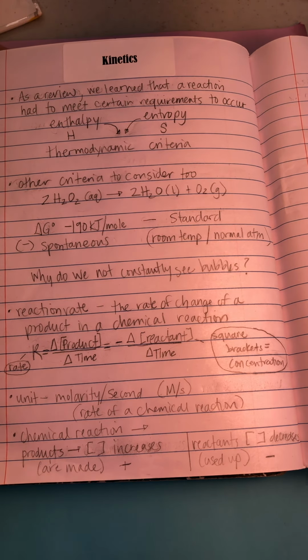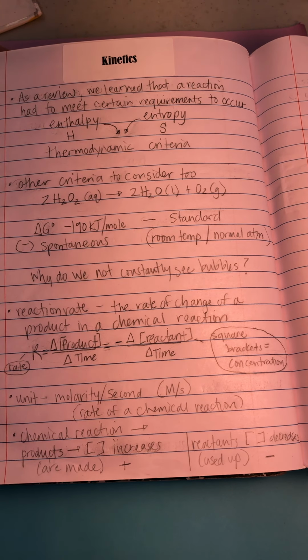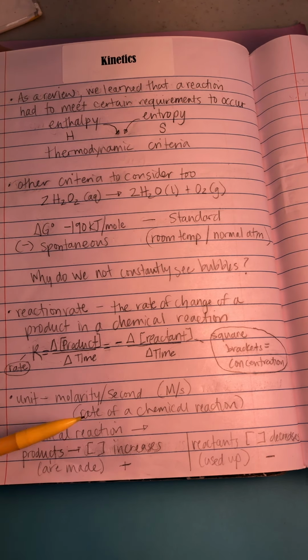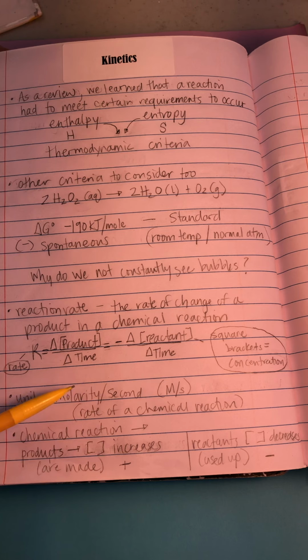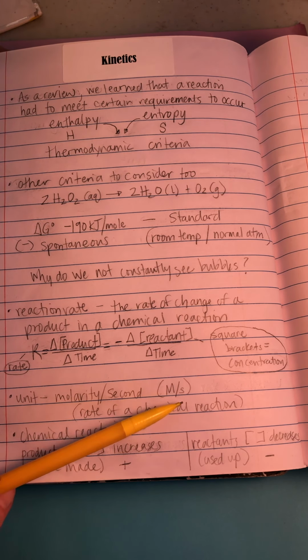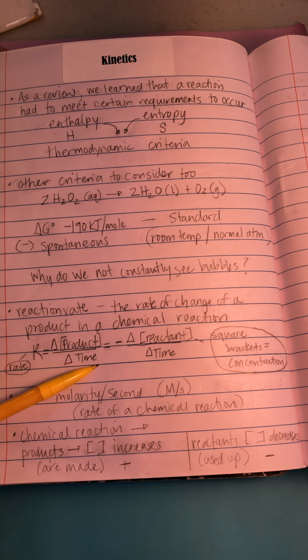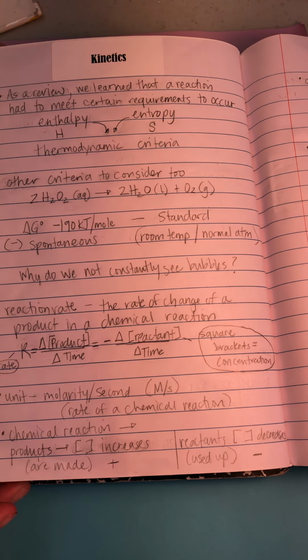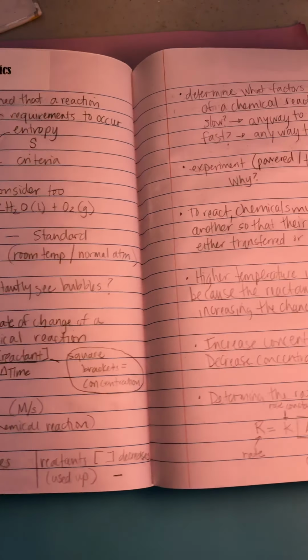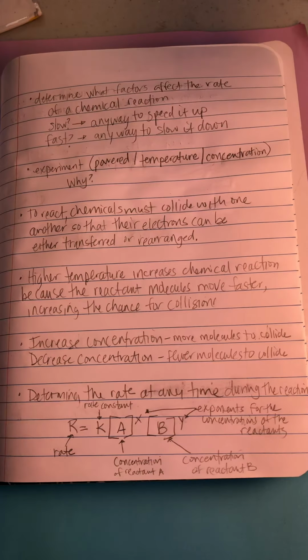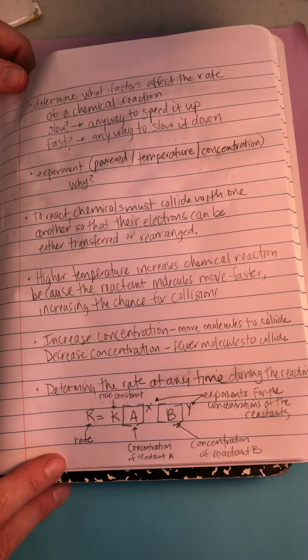Okay, so that's what it's introducing us to. Meeting that thermodynamic criteria, yes, it can happen. Oh, okay, but why aren't you just bubbling and bubbling and bubbling? Well, because there are other things that go along with this chemical reaction world. And we will take a look at that reaction rate. And when we do figure out reaction rates, we will use this unit, molarity per second. That's because molarity is a concentration and time is obviously a unit of time, so we have to use both of those.